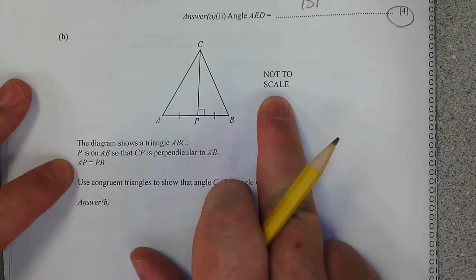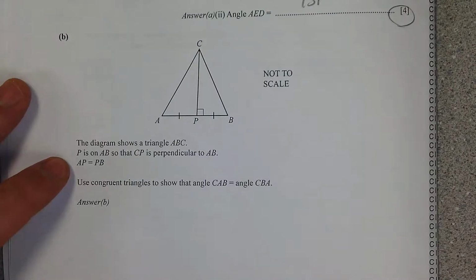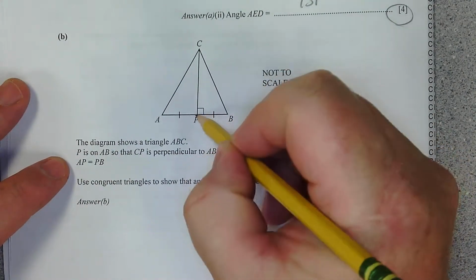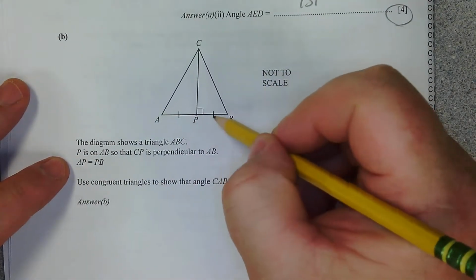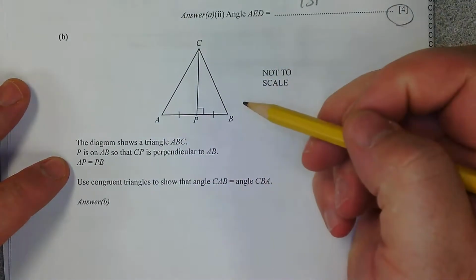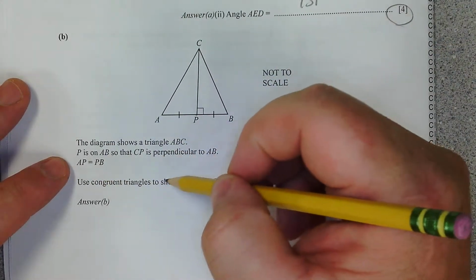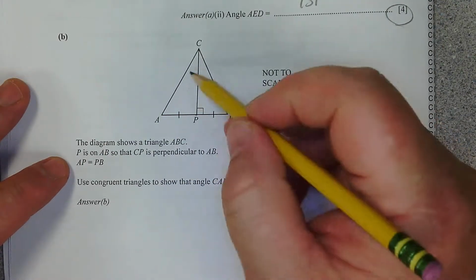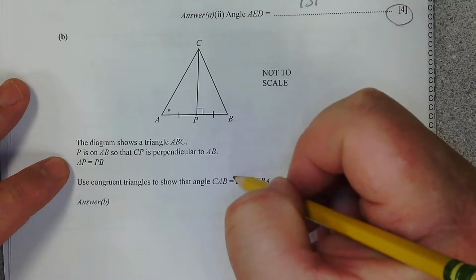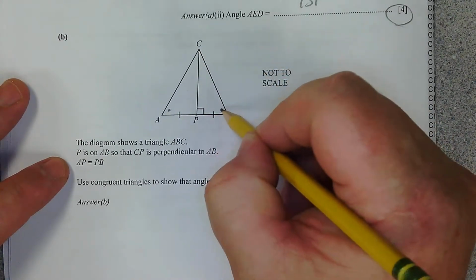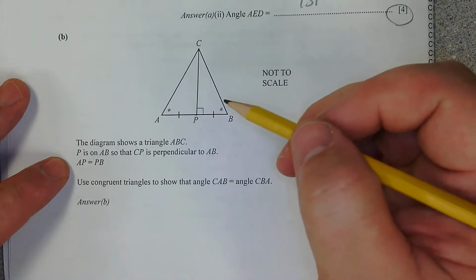Hashtag not to scale. Says the diagram shows triangle ABC. That's the entire diagram. And P is on AB such that it's a perpendicular bisector, so it's cutting this in half, right? It says use congruent triangles to show that this angle, CAB, is the same as angle CBA. So we're trying to show that these are exactly the same.